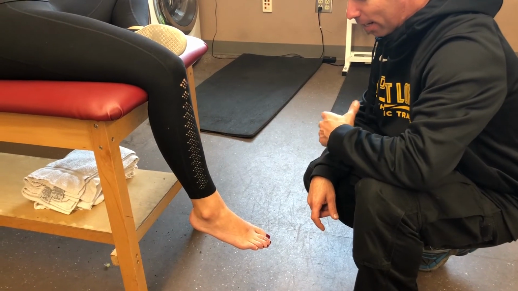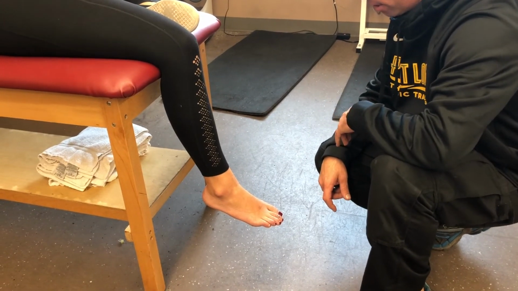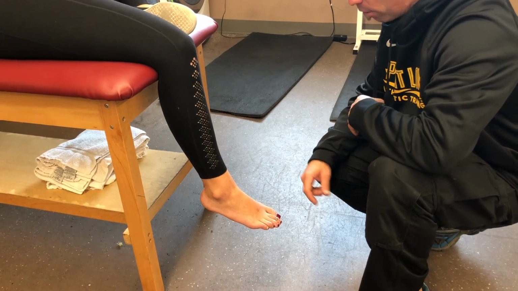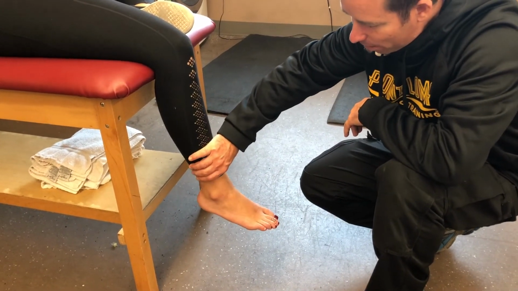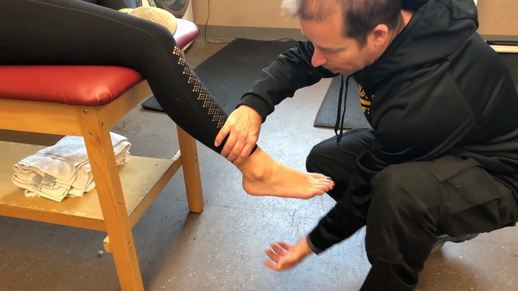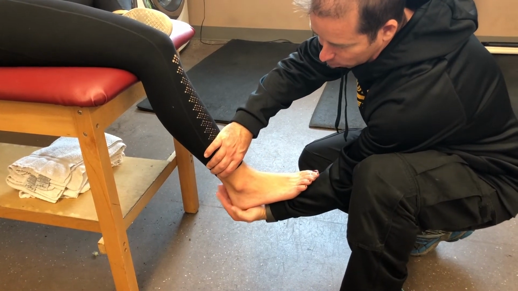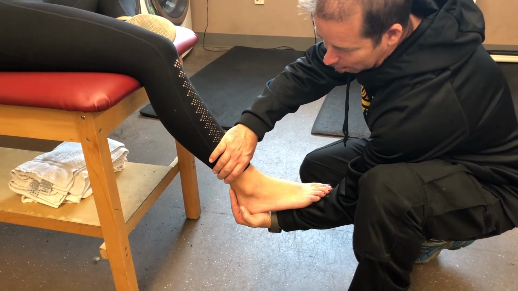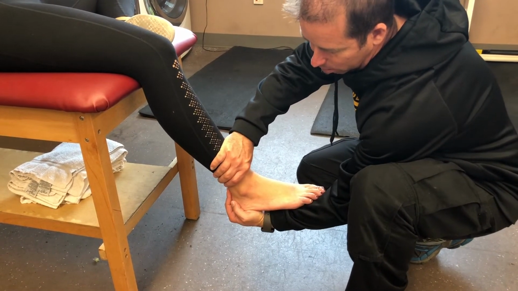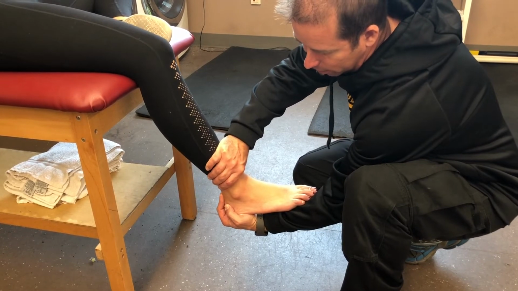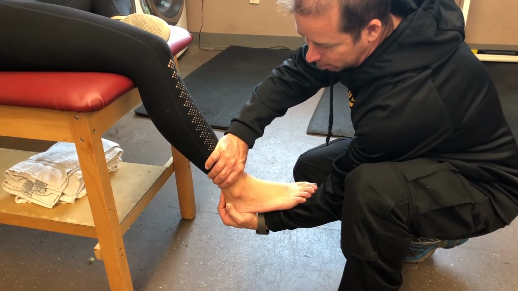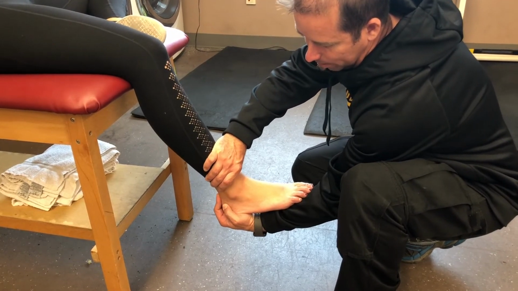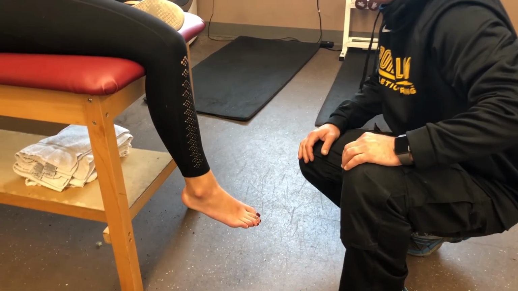Okay, now we're going to do the anterior drawer test for the ankle. This is going to be testing the ATFL ligament and its integrity. First thing we're going to do is stabilize the tibia and the fibula above the malleolus, and I'm going to contact the calcaneus with my other hand. You can keep the foot in slight plantar flexion, usually helps. Then we're just going to put an anterior force like this. You guys can actually see that. That is a positive sign. You will notice right here, bump, bump. Positive ATFL tear.